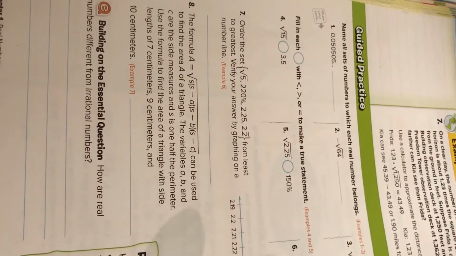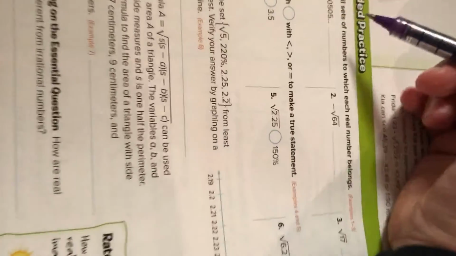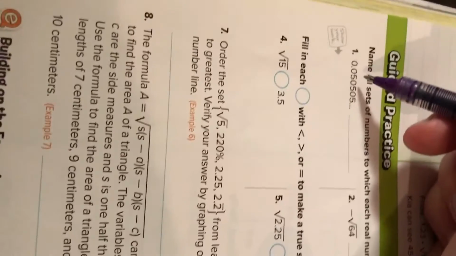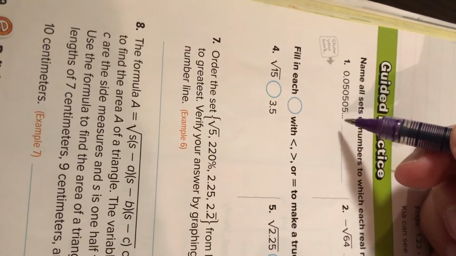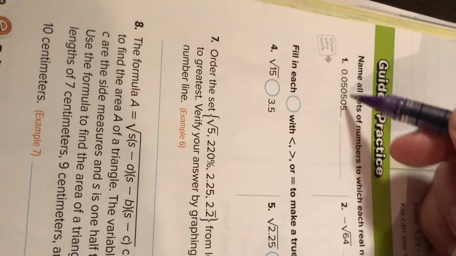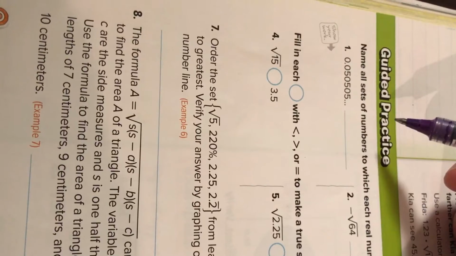Okay. All right, so let's look at the guided practice on page 92 then. Number 1 says, name all of the sets of numbers to which each real number belongs. Okay, so if we look at this number, the 0.5 keeps repeating. Now, it keeps going forever, but because it repeats, first of all, it's got a decimal.